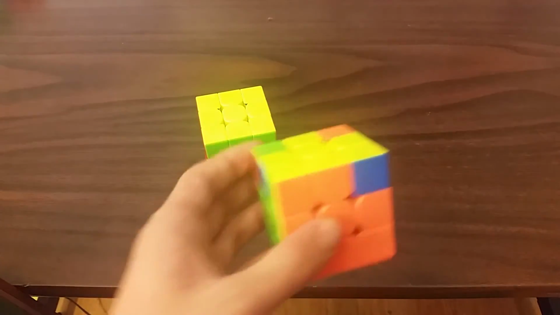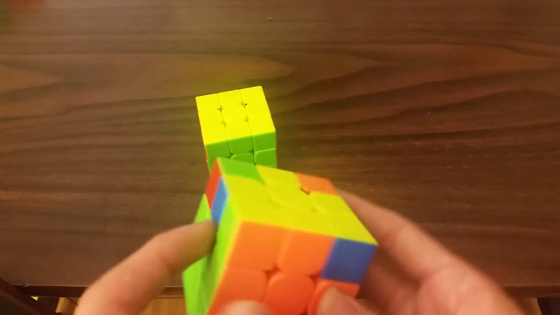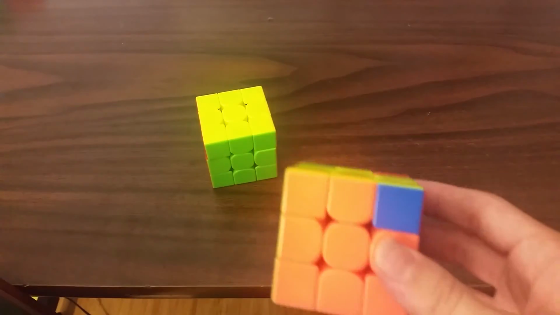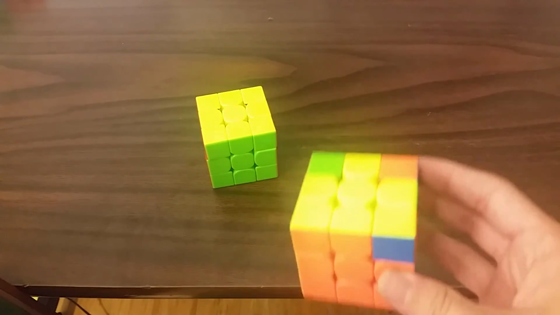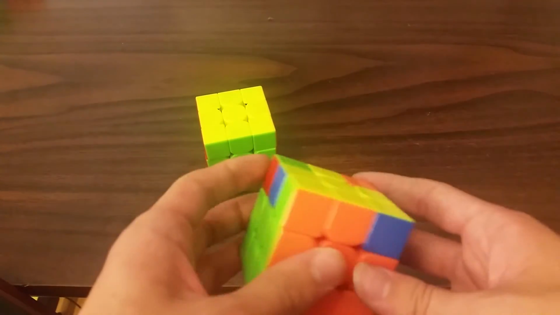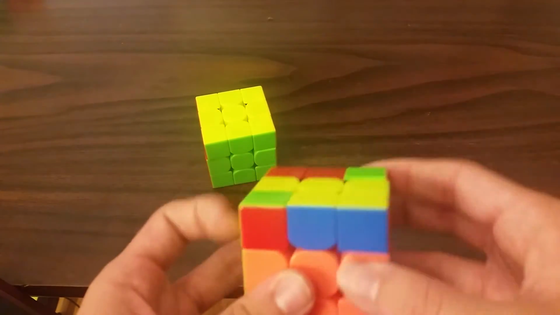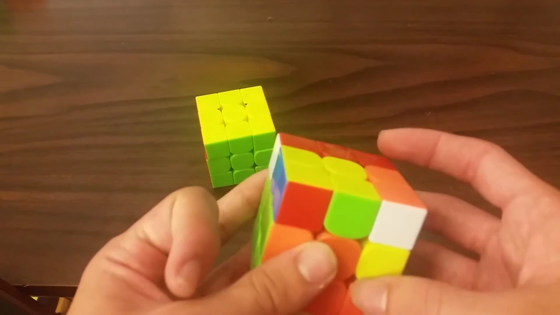Alright, so for this one, when the bar is on the left and then the opposites, this one is sort of just a bunch of 2-gen and then a pretty easy winter variation. So it starts like R prime, U prime, R, U. So just take out the pair, R, U, R prime, U prime.